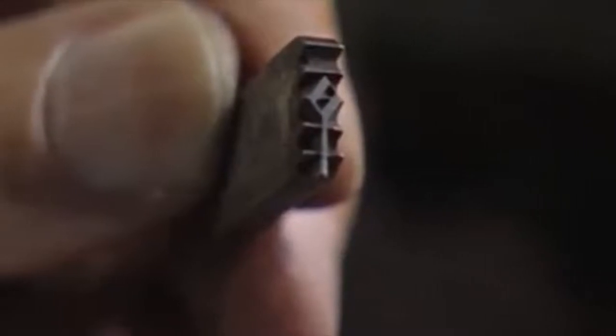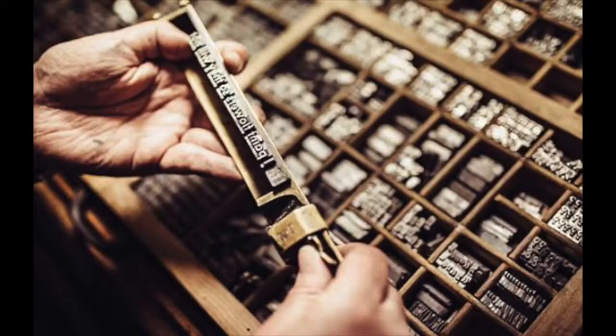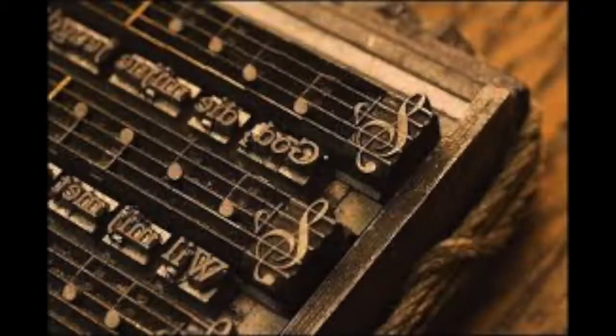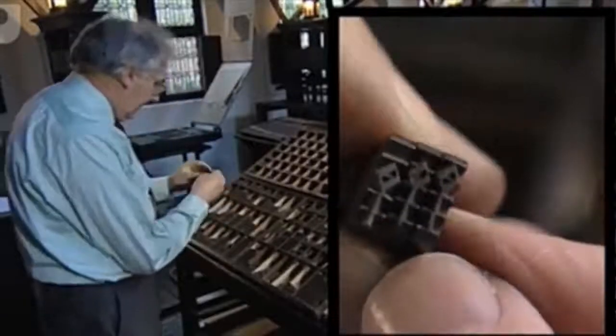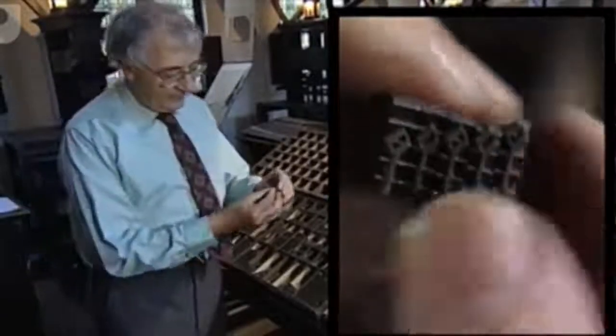Music printing with movable type obviously uses more complex symbols than the 26 letters of the alphabet. Using movable type meant the notes could be assembled in any order, rearranged and reused on the typesetter, then transferred to the printing press. Here's the process of music printing with movable type.